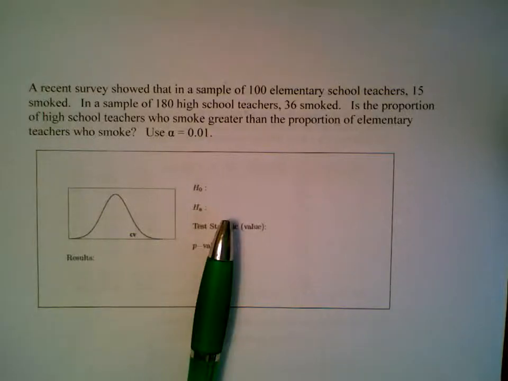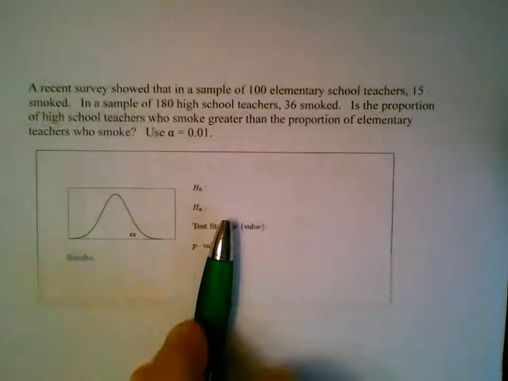Sample involving two proportions. A recent survey showed that in a sample of 100 elementary school teachers, 15 smoked. In a sample of 180 high school teachers, 36 smoked. Is the proportion of high school teachers who smoke greater than the proportion of elementary teachers who smoke? Use alpha equal 0.01.